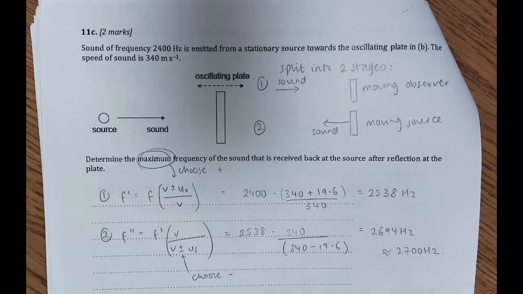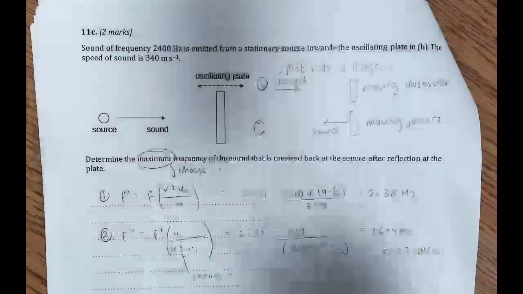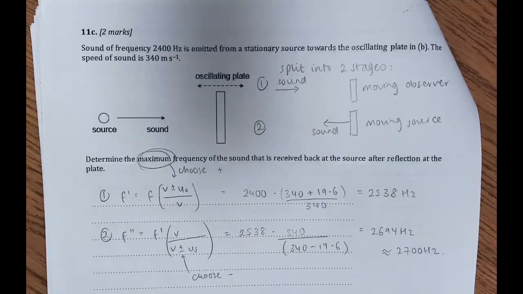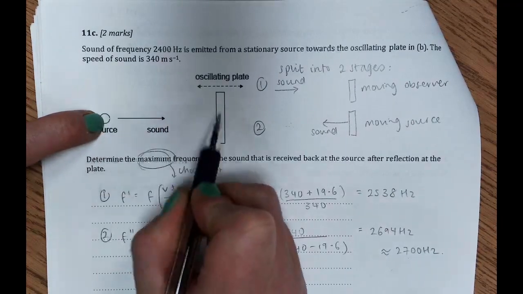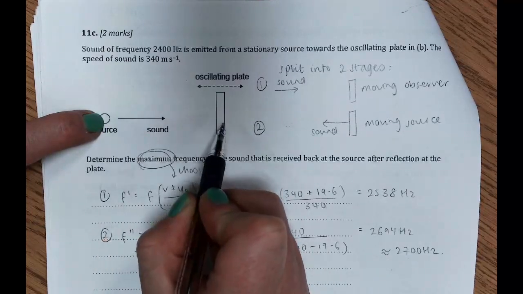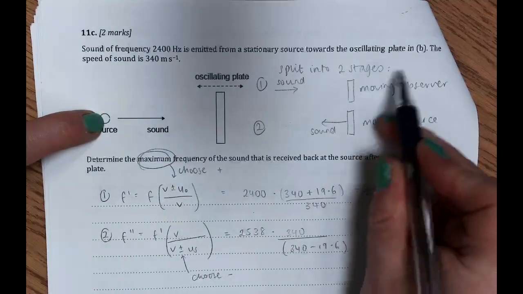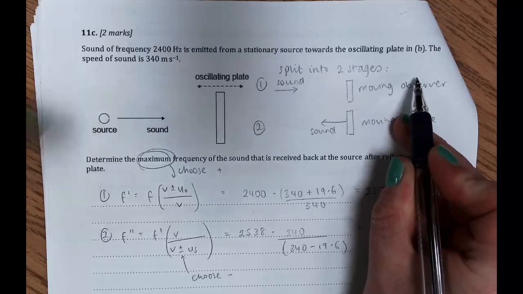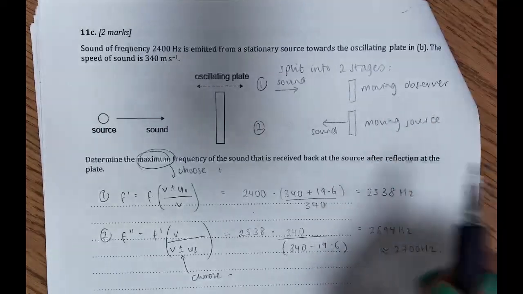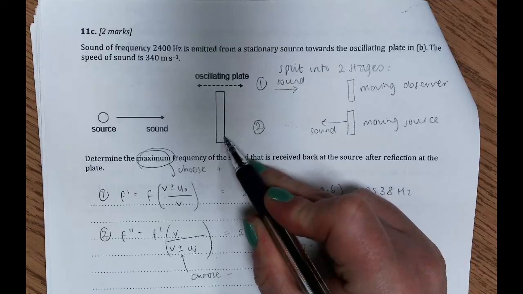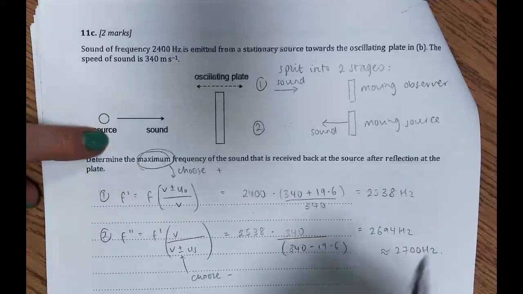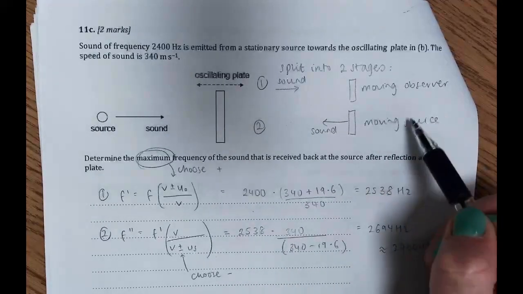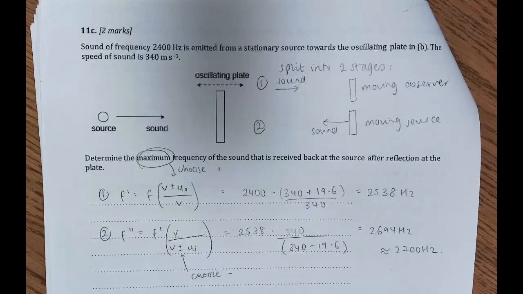So, I need you to split this whole scenario into two stages. Stage 1 is where the source is stationary, the plate is the observer receiving the sound, and the plate is moving. So in step 1, the plate is a moving observer. Upon reflection, the plate becomes the source, and the source originally is actually now the secondary observer. So we have in stage 1 a moving observer, and then after reflection we have a moving source. So this is double Doppler effect. We've got to do it twice.